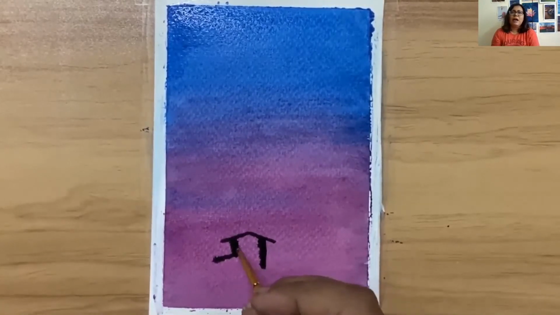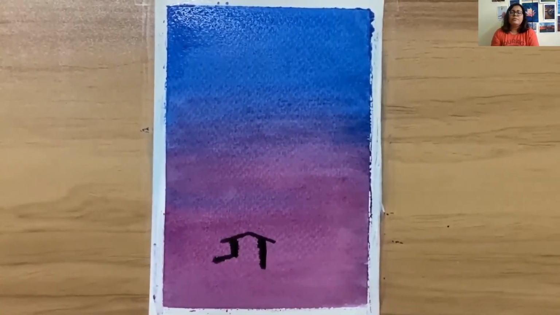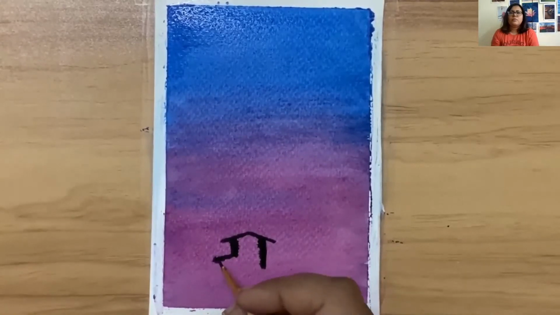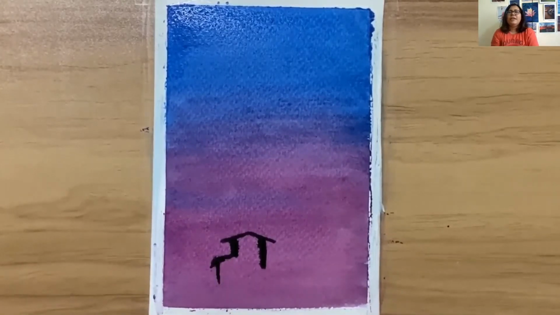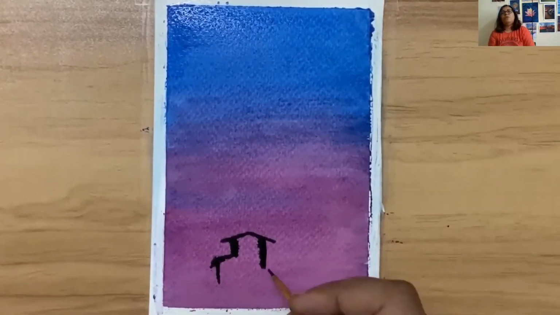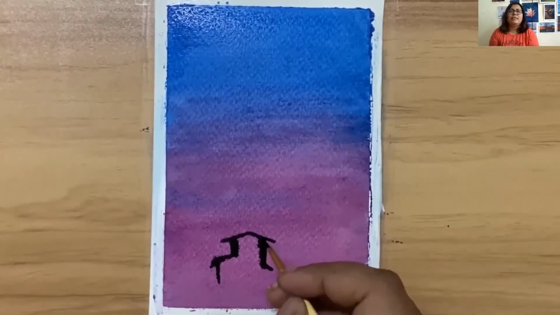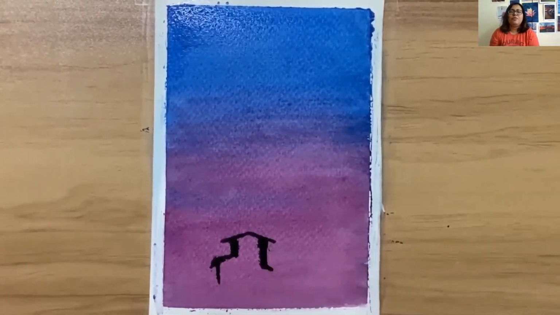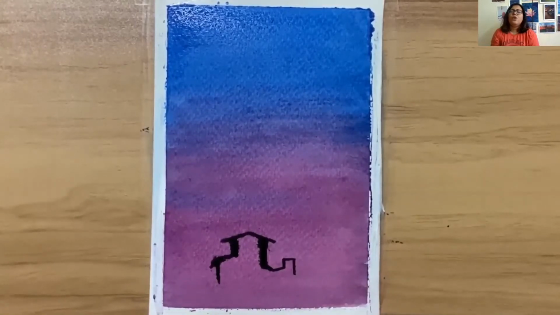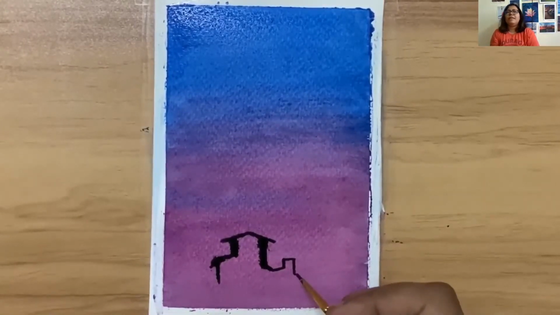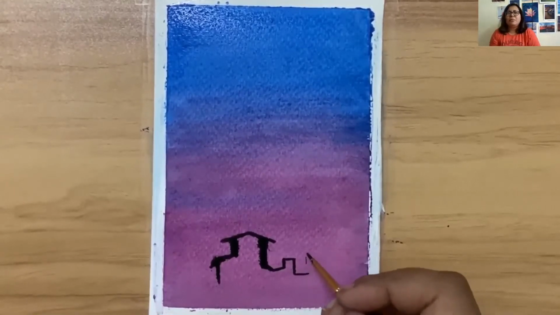This is like a little house, small little house. I'm drawing it very slowly so that you can follow up. Okay? It should be very, very easy. Just see how I'm drawing. If you want, you can change the structures of the building a bit. These are basically buildings that we are drawing.